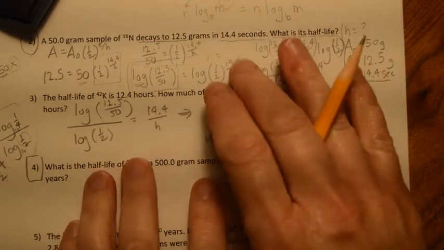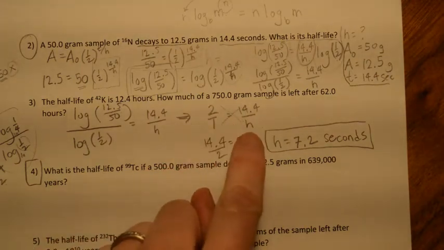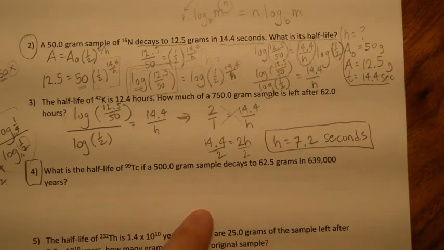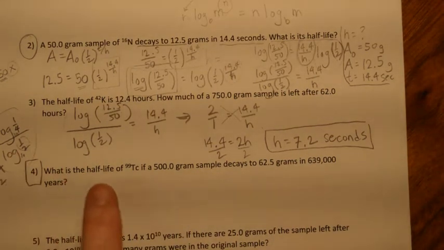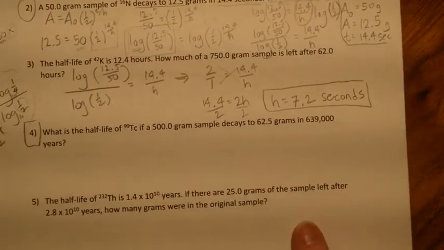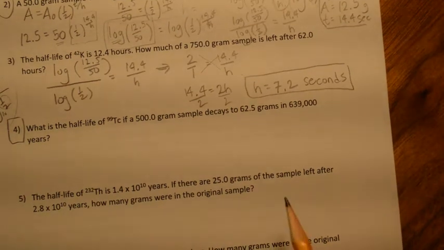Okay, this I would say is the harder of the 2 types, because we've got this extra step at the end because the variable's in the denominator. But this one is going to be very similar in the strategy. There's going to be one difference, and that is that we're not looking for h this time.